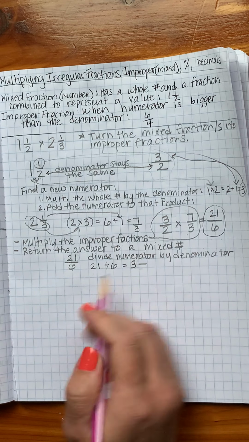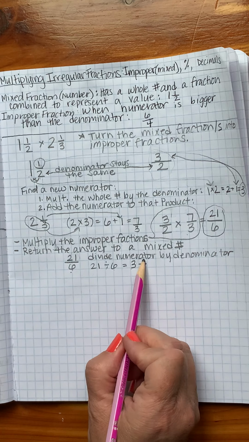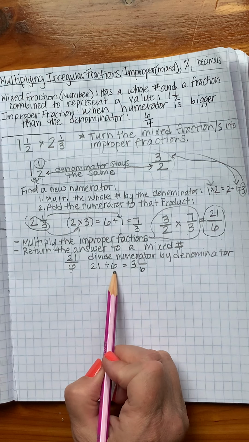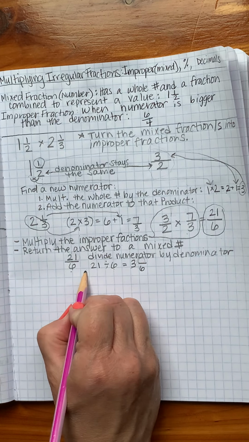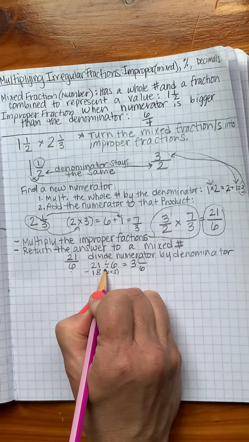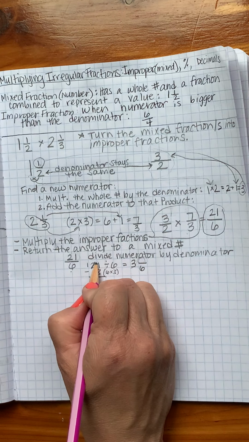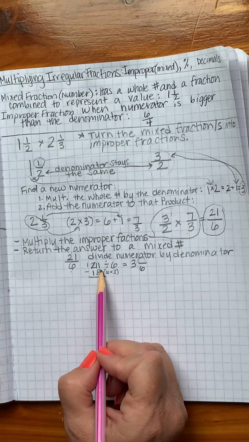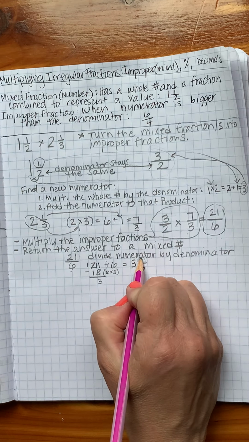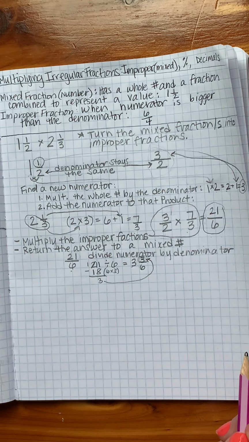This denominator is 6. It's going to stay 6. Okay? In order to figure out what my numerator is going to be, I'm going to take 6 times 3 is 18, so I'm going to subtract 18. I'm going to figure out how many are left over by simple subtraction. So 21 minus 18 is 3. So 3 is left over, and 3 is my new numerator.